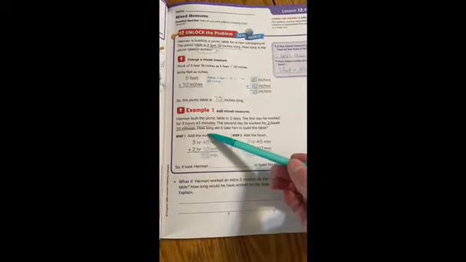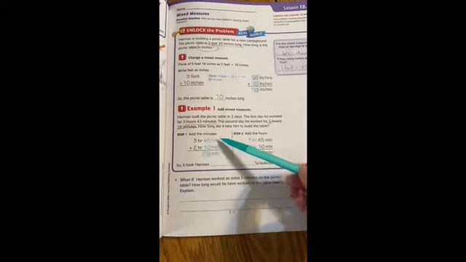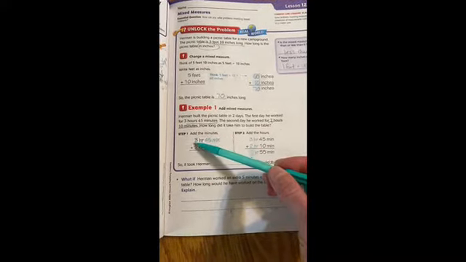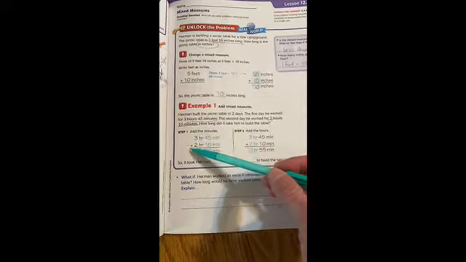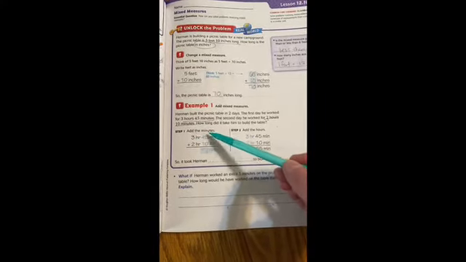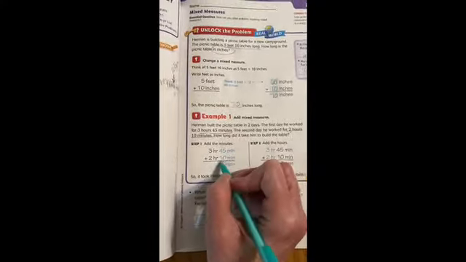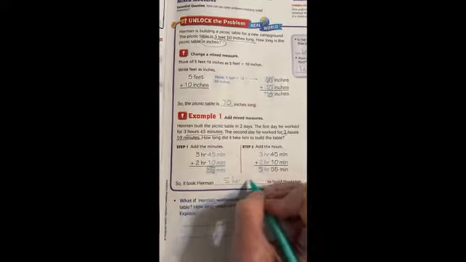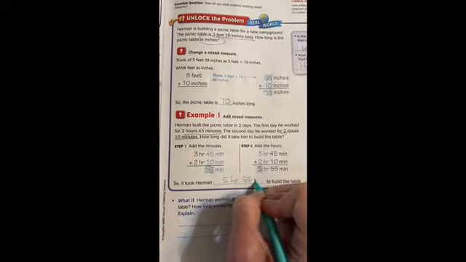Step 1, we're going to add the minutes. You see we have it written as 3 hours, 45 minutes plus 2 hours and 10 minutes. Add the minutes, 45 plus 10, 55 minutes. Add the hours, 3 hours plus 2 hours, 5 hours. So you have to keep them separate when you add. So it took Herman 5 hours and 55 minutes to build the table.